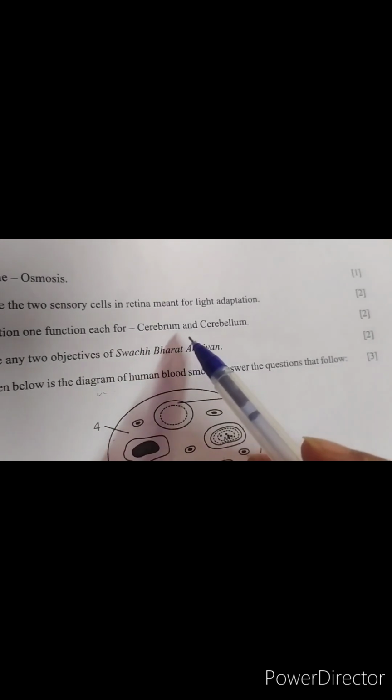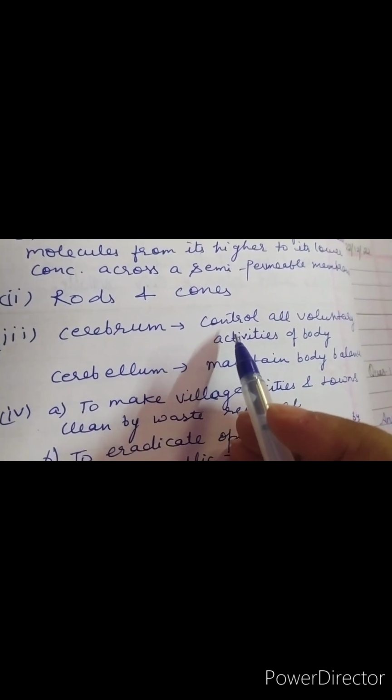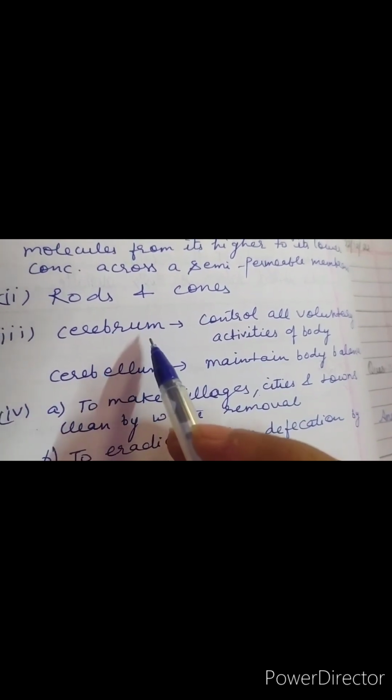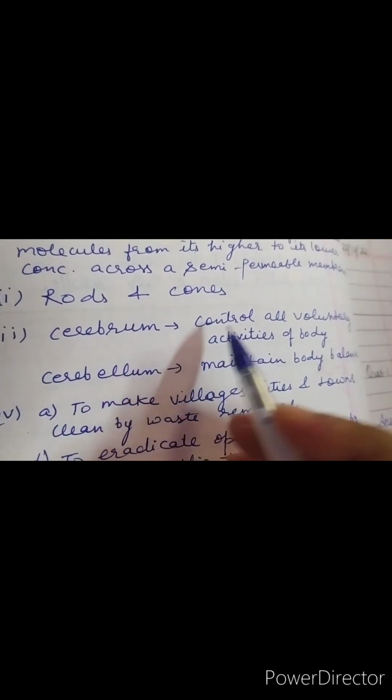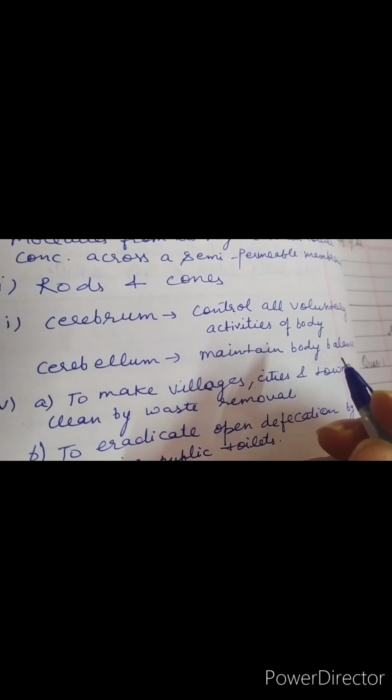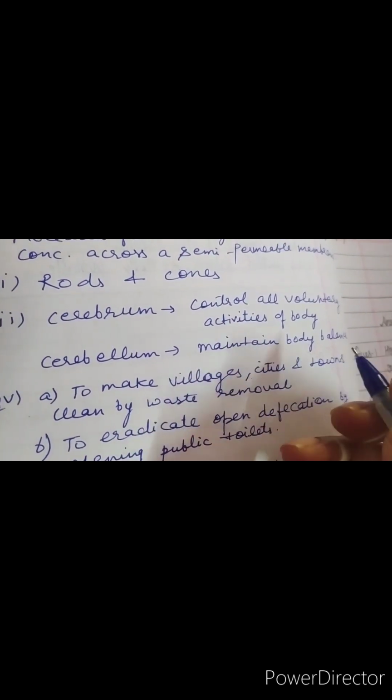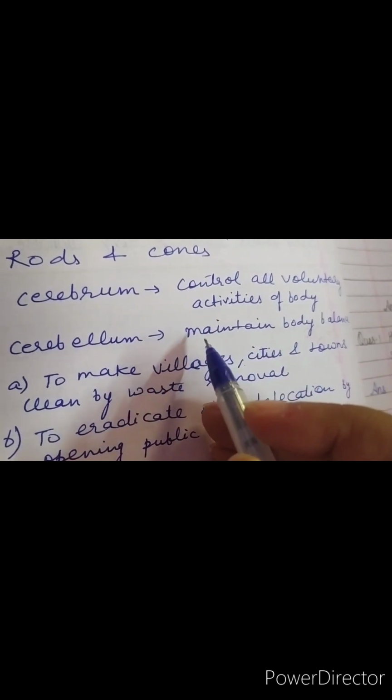Mention one function each for cerebrum and cerebellum. So cerebrum, as all of you know, controls all the voluntary activities of our body. You can write any one answer. There are several other functions like reasoning, thinking, memorizing. Cerebrum controls all these things, so you can write any one function. And cerebellum maintains the body balance and coordinates the right and left portions of the body, so that we can stand straight, or do activities which require balancing of the body, like dancing, cycling, or whatever, all controlled by the cerebellum.